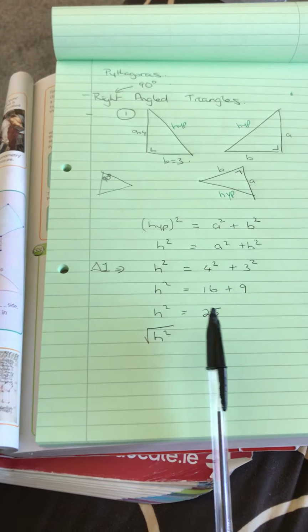And what do you notice in the triangle? The hypotenuse, or the hippopotamus is what I say in my head, is always the biggest side. Is that the biggest side? Yes. That side was 4, this side is 3, and this side is the biggest at 5.